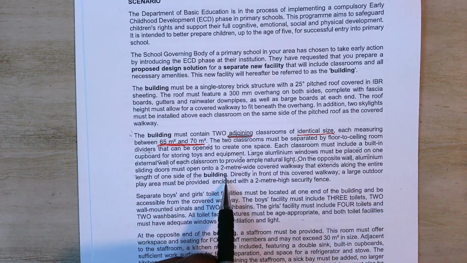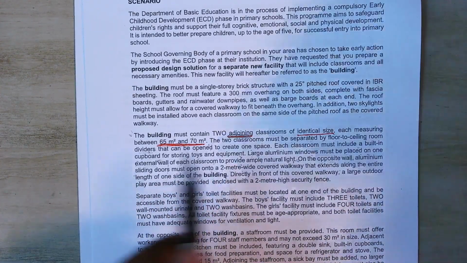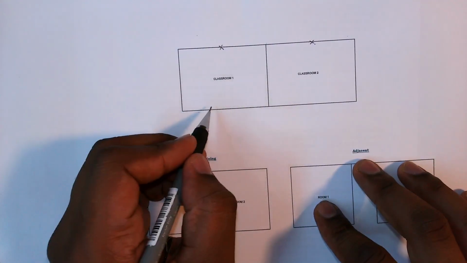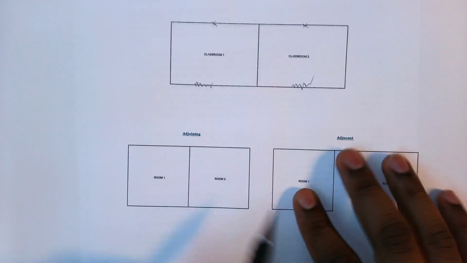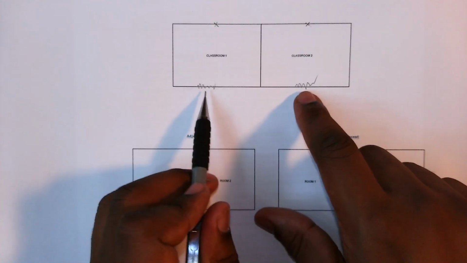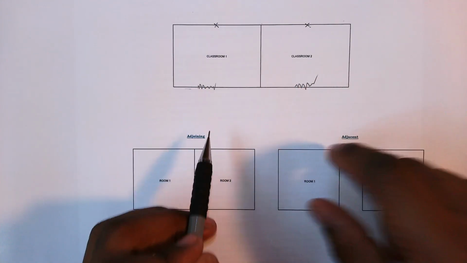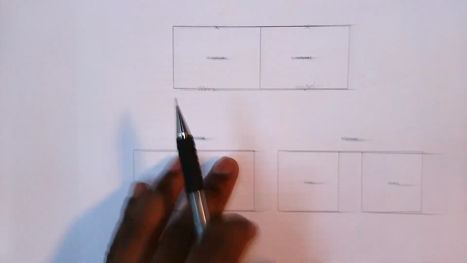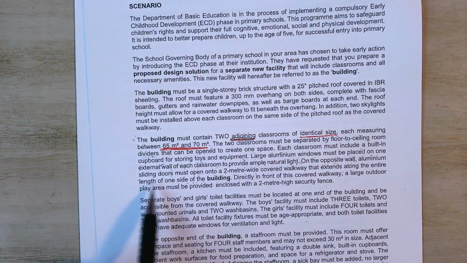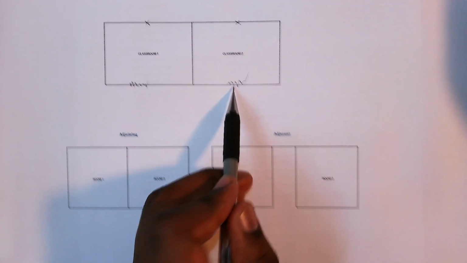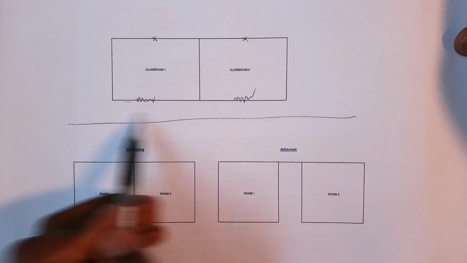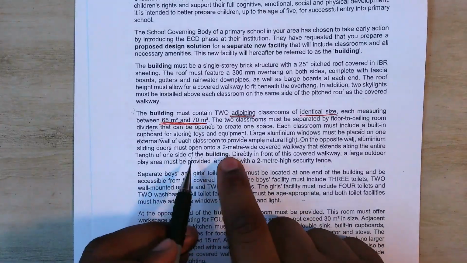So it means on the opposite wall you will have to place the sliding doors, and the sliding doors must open onto the 2-meter wide walkway. Is it 2-meter? Yes, 2-meter wide covered walkway. So obviously when you add the sliding doors there, you have a walkway in front. Done with that statement.